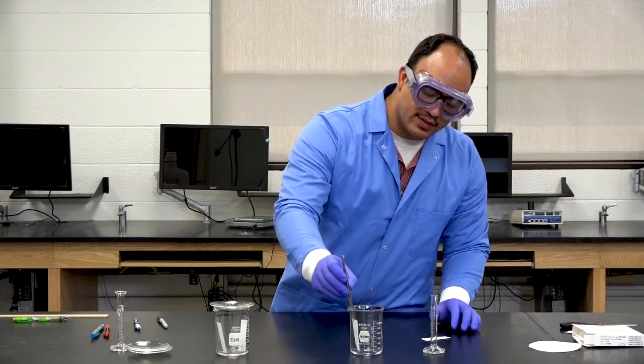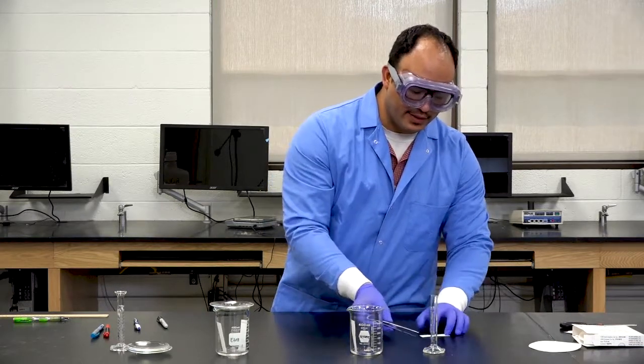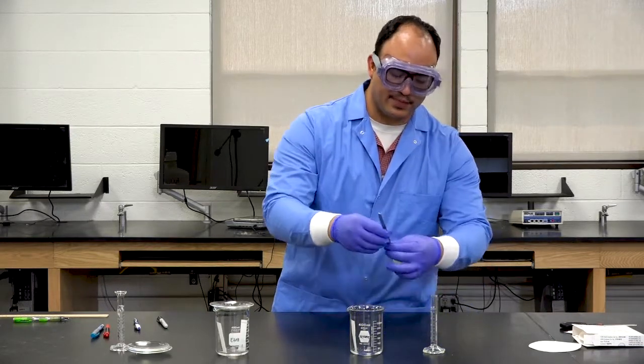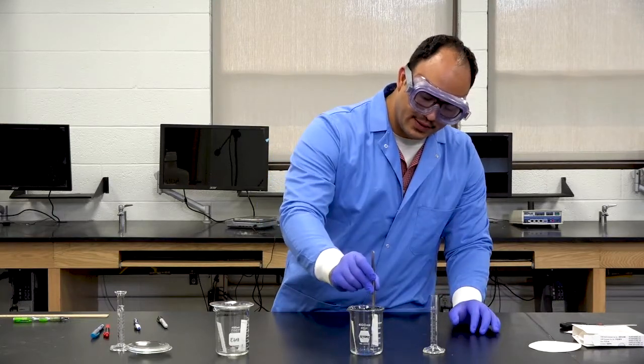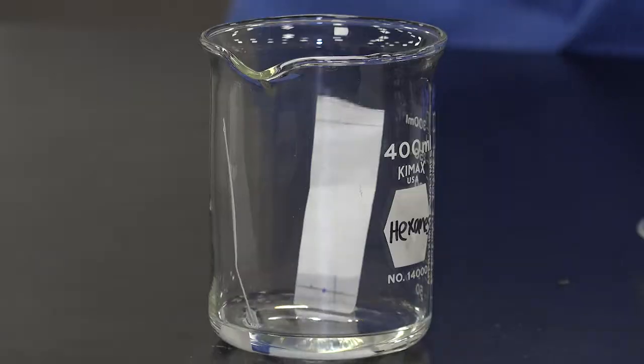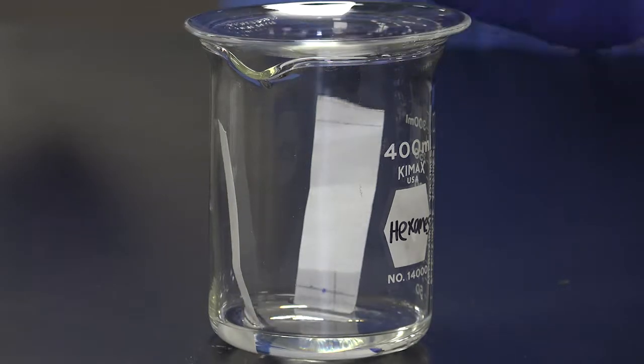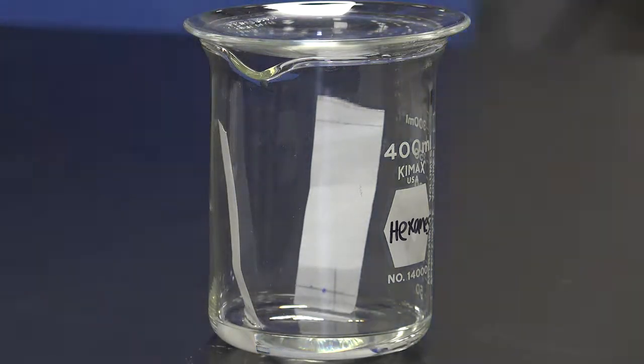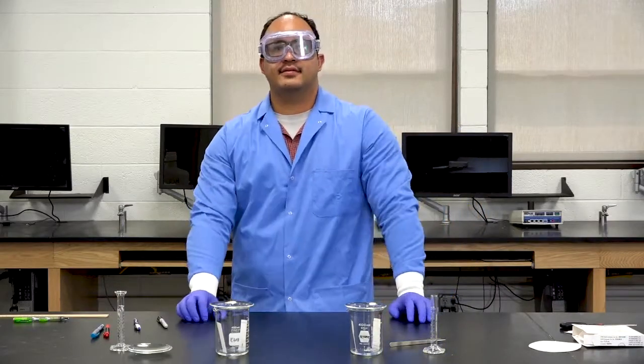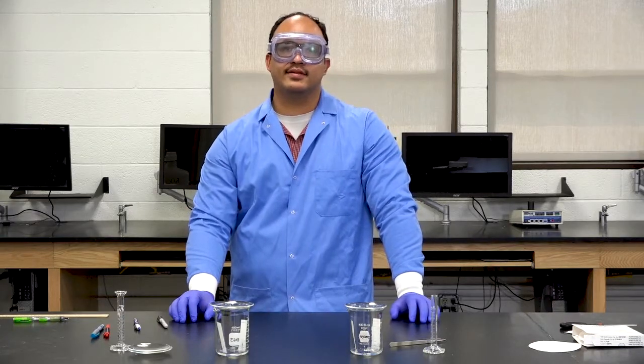And you want to make sure that the solvent level is below the bottom marking of the chromatography paper, because you don't want the sample to go into the solvent. You want the sample to travel on the paper through capillary action by the movement of the solvent molecule.